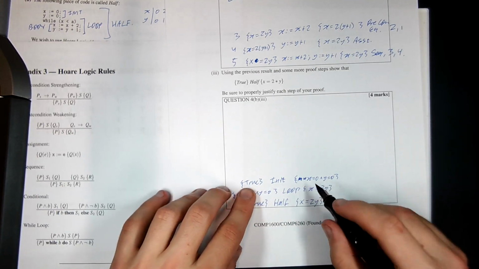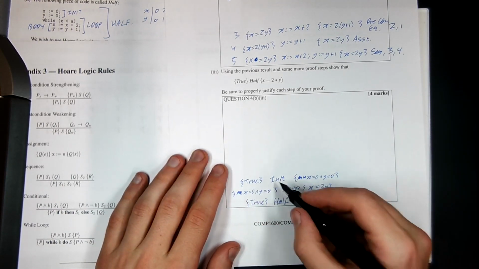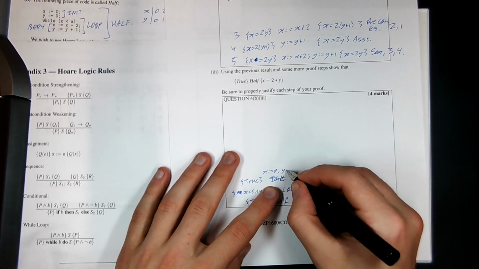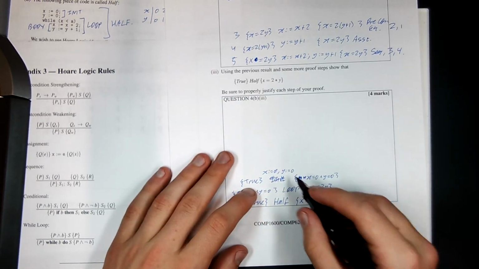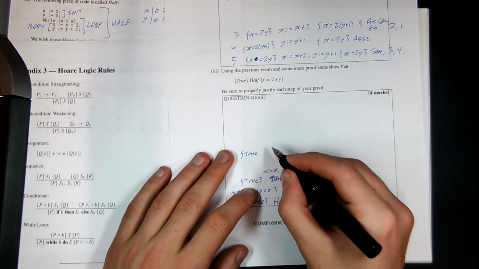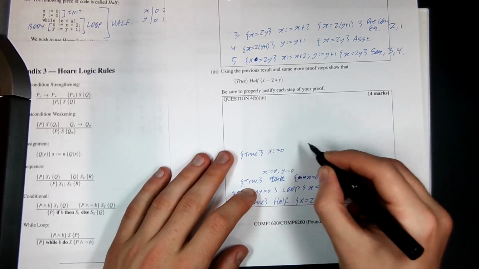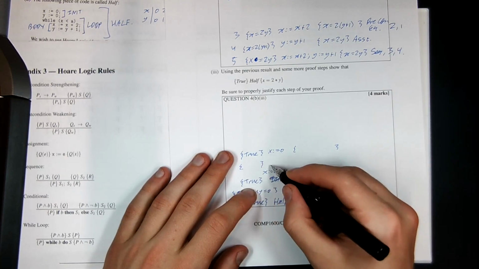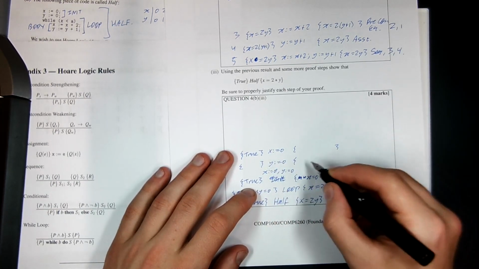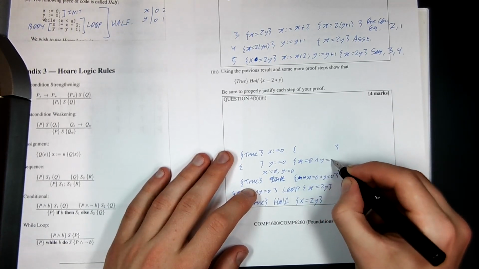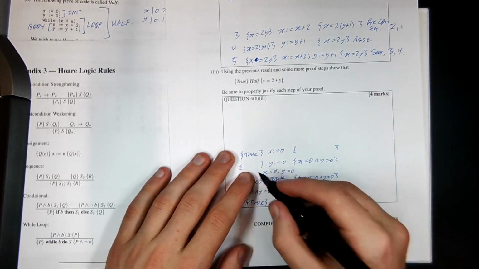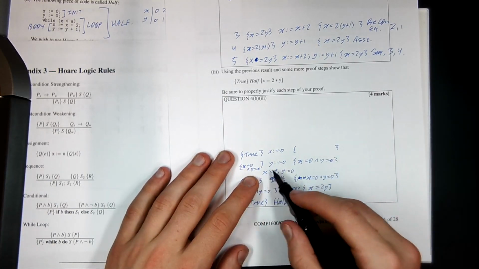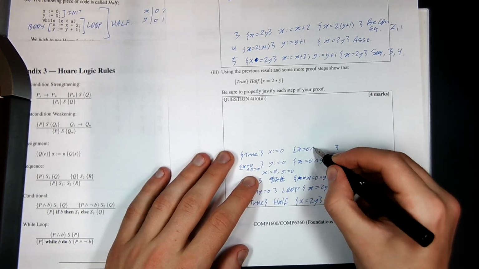So I'll do this one first. True, init, that. So I'll just replace the code. So we have x assigned to be 0, y assigned to be 0. Okay, we do sequencing. So we have true, x assigned to be 0, something, y assigned to be 0, x equals 0 and y equals 0. Do assignment backwards. So this is going to be x is equal to 0 and 0 equals 0. And then that's going to be the same up here, x equals 0 and y equals 0.